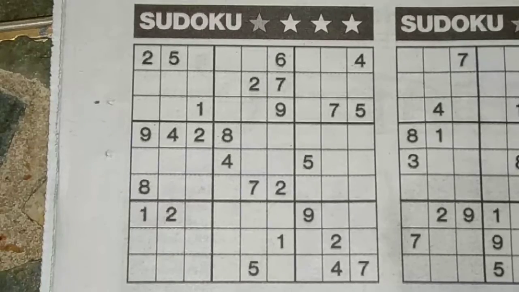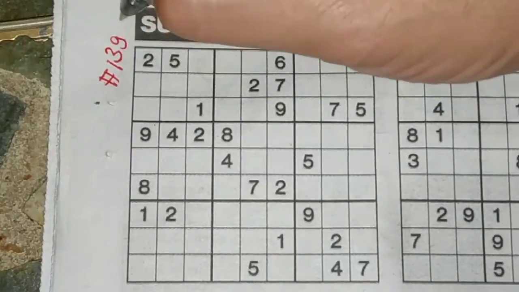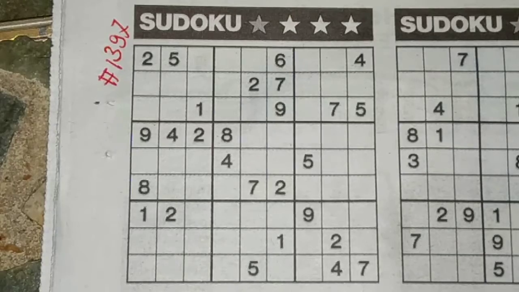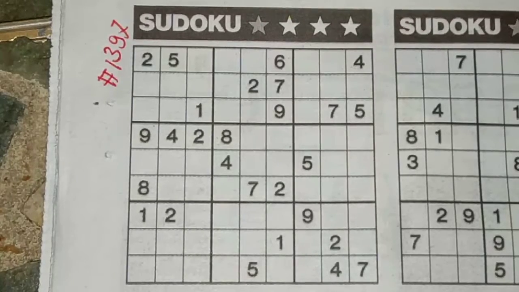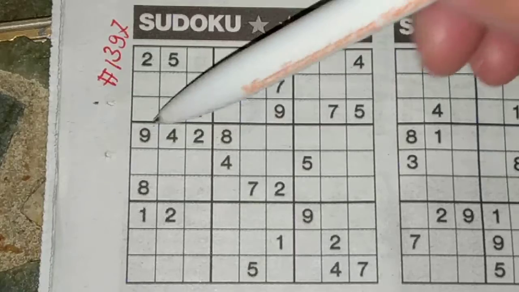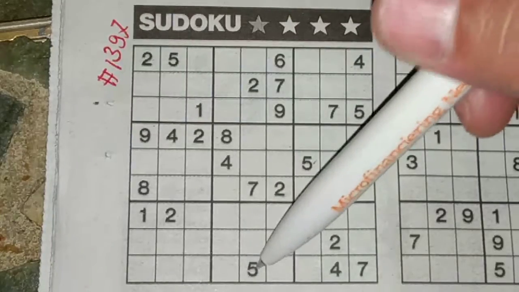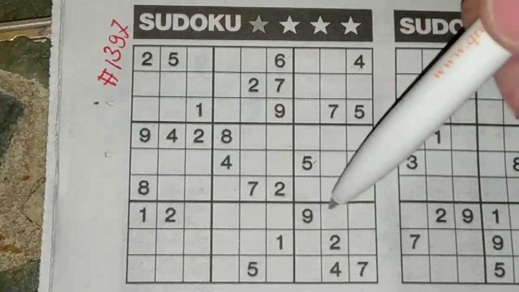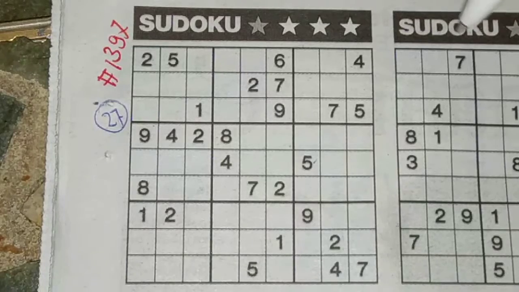And the 1 star Sudoku, this will be a number 1, 3, and 9, 7. Before I start, I always count the printed numbers. The 1 star has always 27, but let me check if this is correct. We have here 3 plus 4 is equal to 7, plus 3 is 10, plus 4 is 14, plus 4 is 18, 19, plus 2 is 21, plus 2 is 23, plus 4 is 27, as expected. Alright, so let's get started.